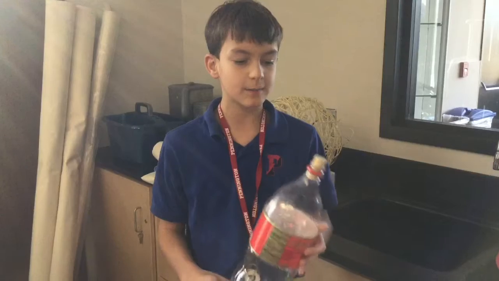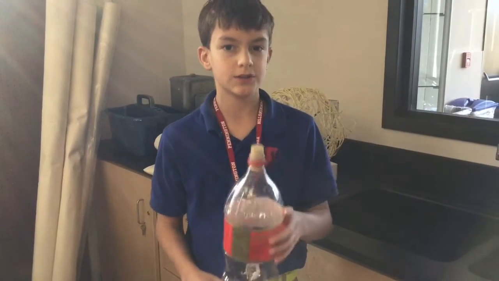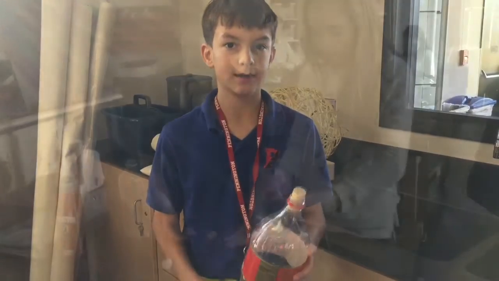The challenge when making a bottle rocket is to make sure the cork fits, and it can't be too loose or too tight, so you have to make it just right.